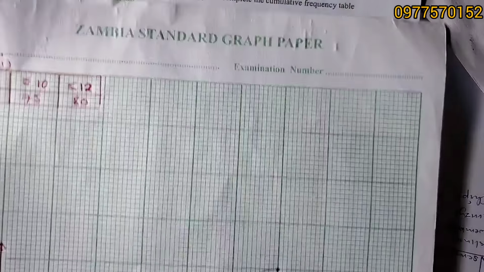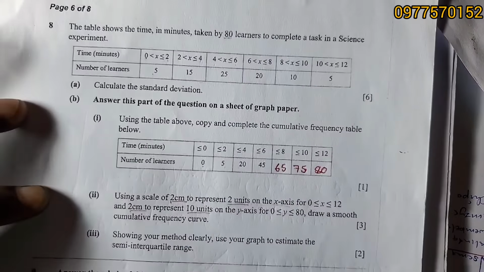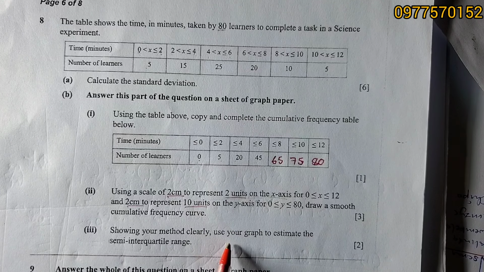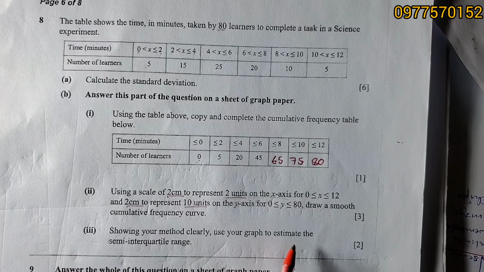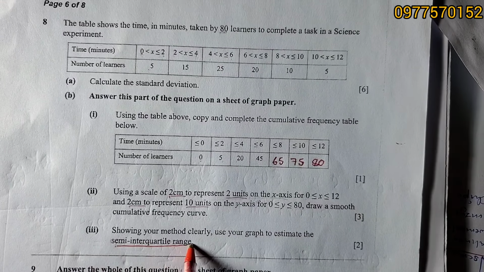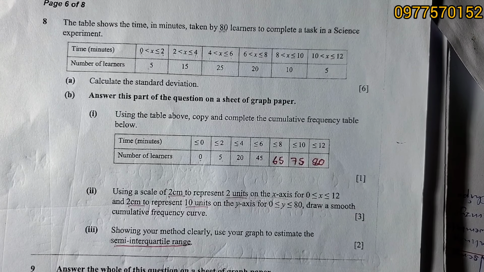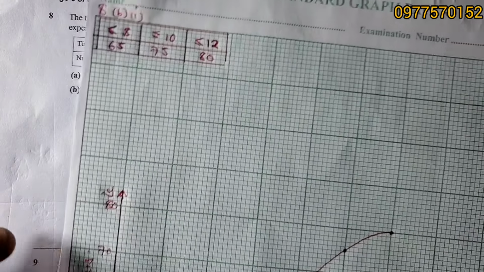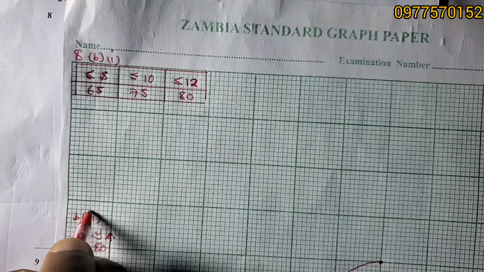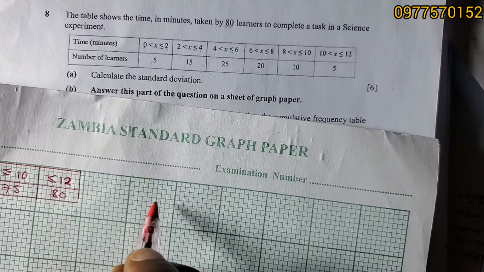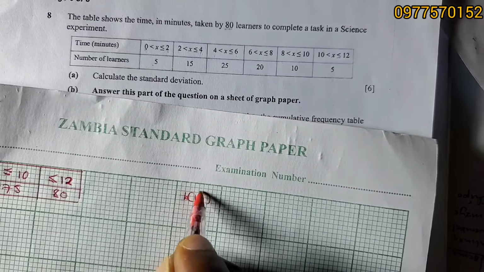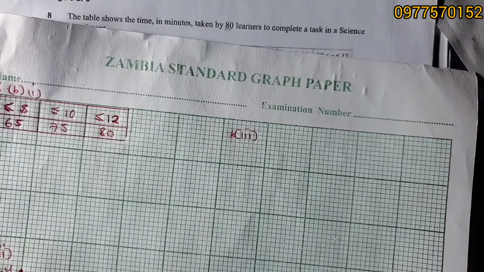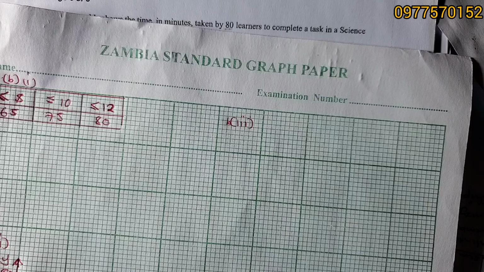Now, what is the next question? The next question is saying, showing your method clearly, use your graph to estimate the semi-interquartile range. Semi-interquartile range. This is very simple. By the way, this graph is question B2. Now, semi-interquartile range, I'll solve it from here. It will be B3.